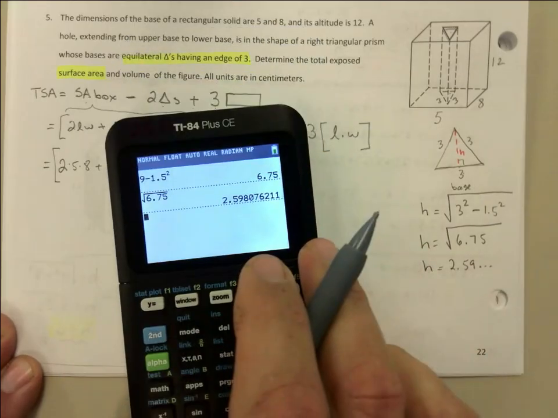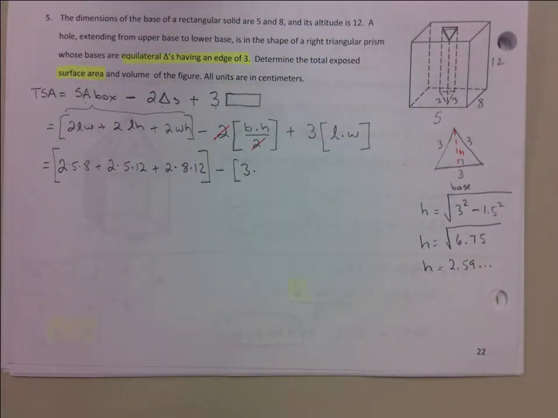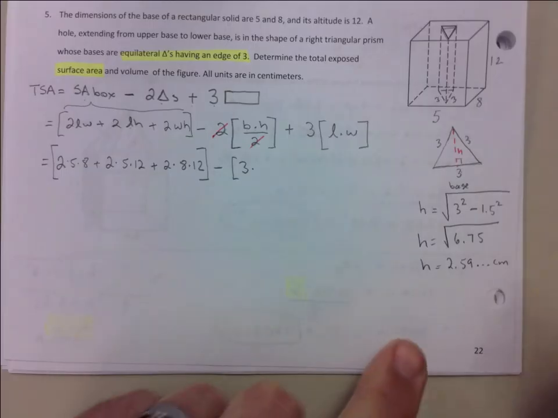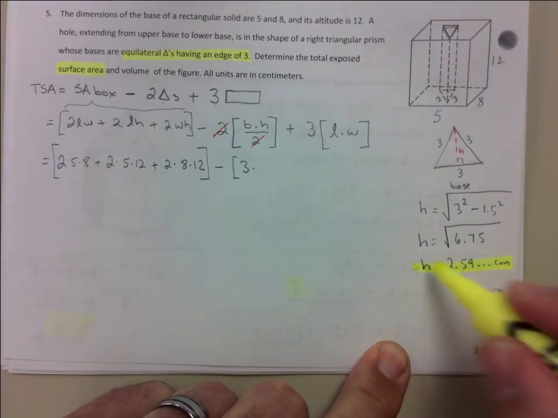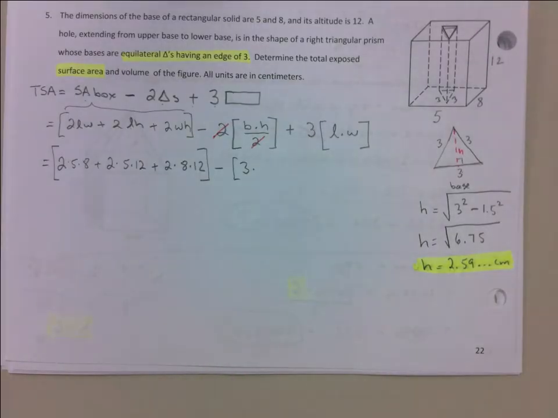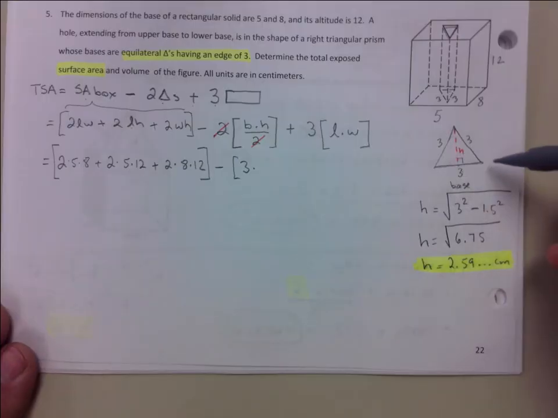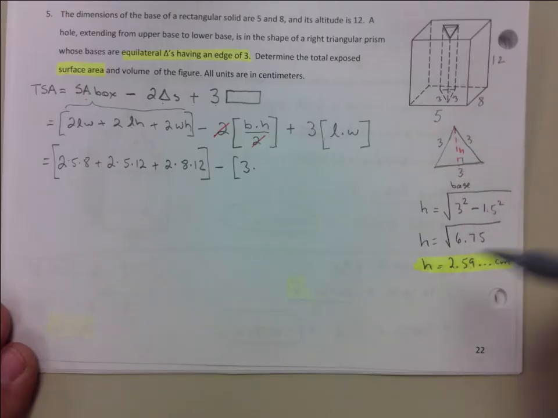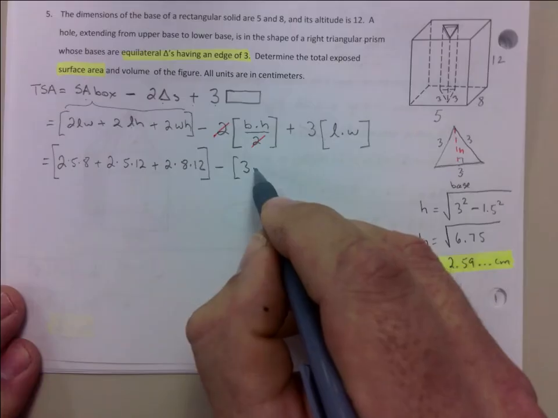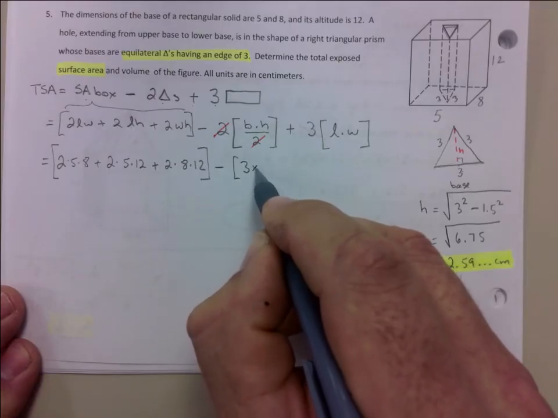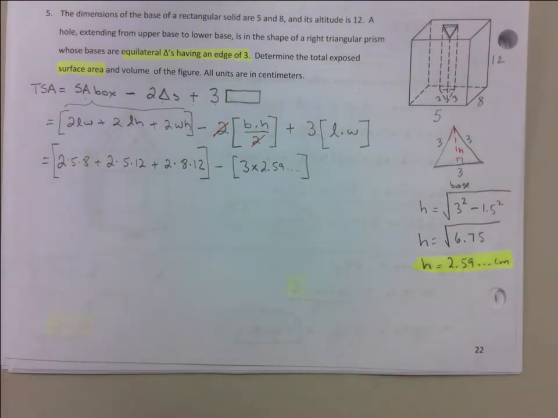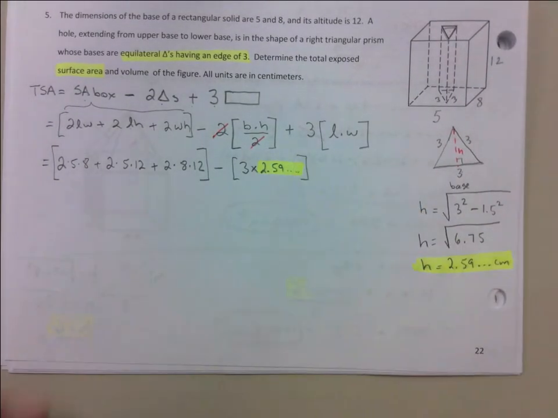Is everything, do we have units in here? Centimeters. All units are centimeters, sorry. So I'm going to highlight that one because this was an aside, right? So one of these triangles has a base of 3, right? One of the faces, and a height of 2.59. So I'm going to go, this is going to get messy, so I'm going to go times like this. And I would highlight that in here.